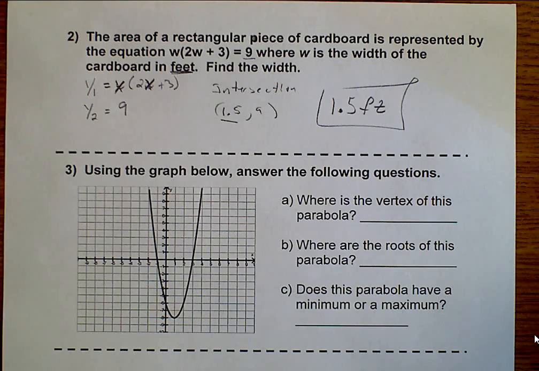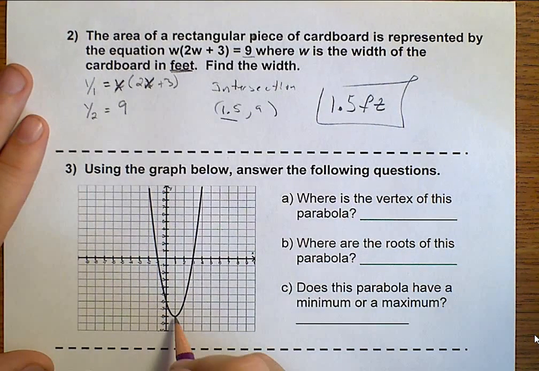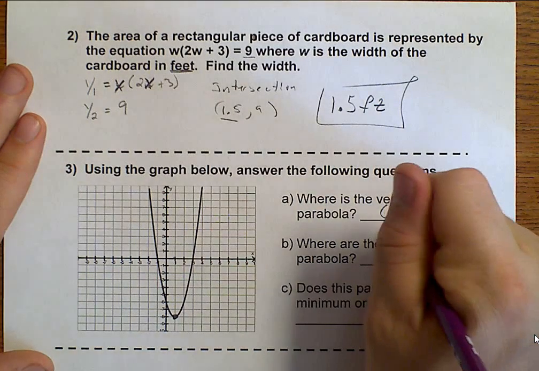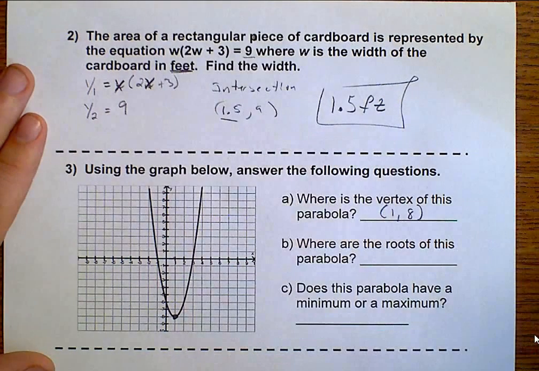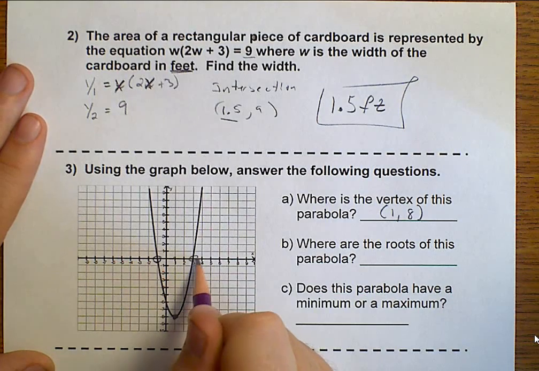Let's go ahead and take a look at example number 3. Where's the vertex of this parabola? Well, the vertex is going to be either a minimum or a maximum. Here it is at the point 1, 8. Where are the roots? Well, we've got a root here. We've got a root there.